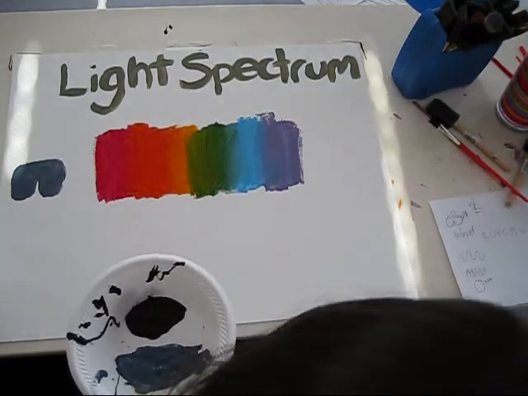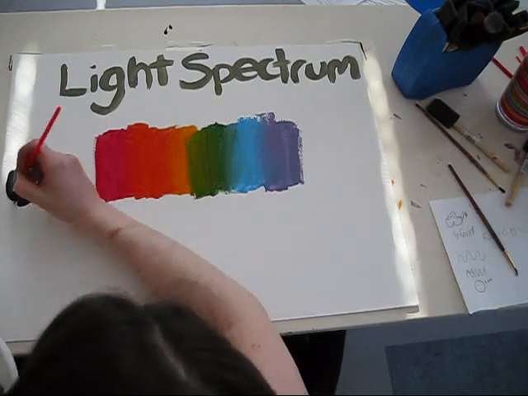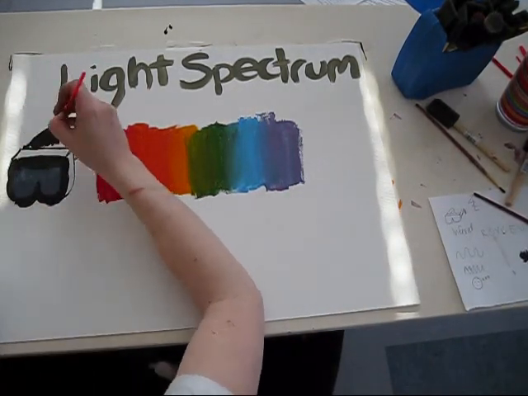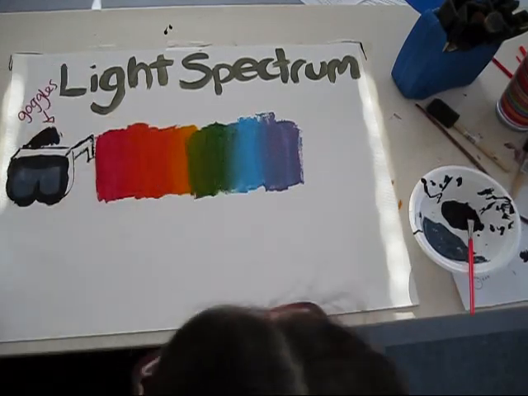Below is infrared, which is used for things like heat goggles, which you're attempting to draw but not doing a very good job at all. That's goggles, very cute.